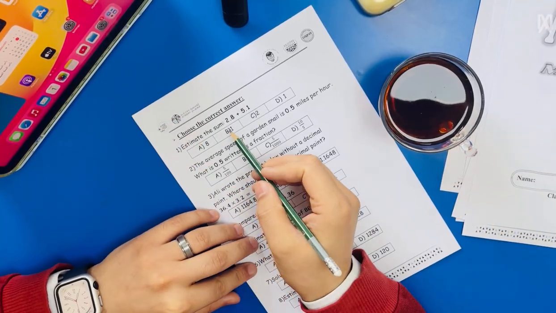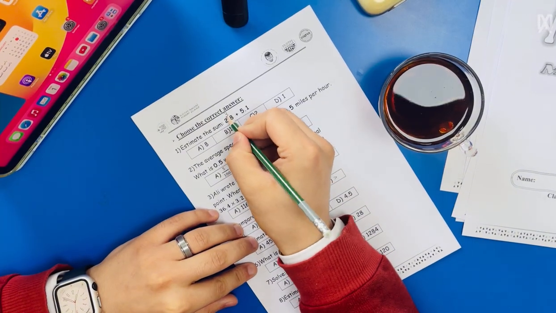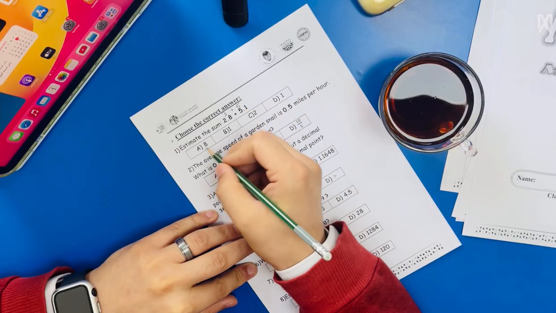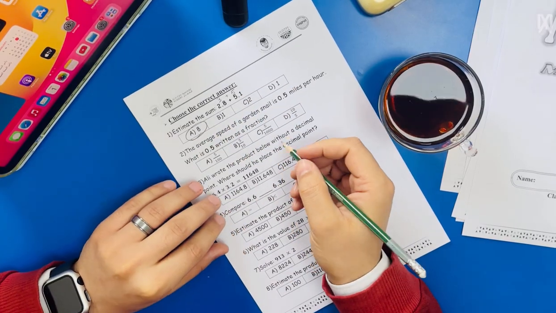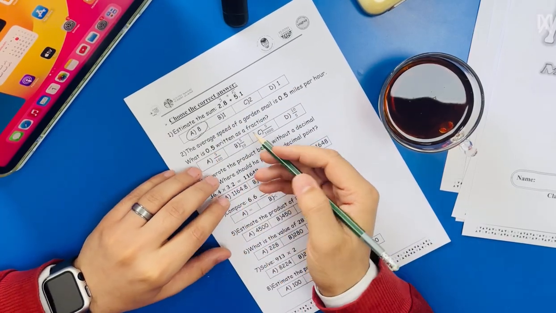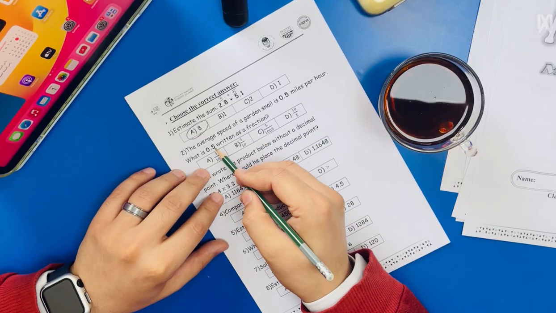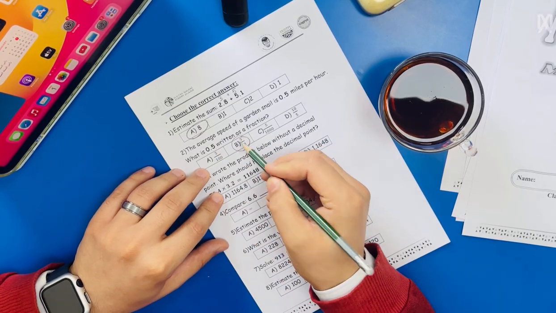Now estimate the sum. 2.8 of course will be excellent, 3. 5.1 will be 5. So 3 plus 5 equals 8. We have here 0.5. We need to write it as a fraction. So we have only one digit in the decimal part, so it will be over 10.